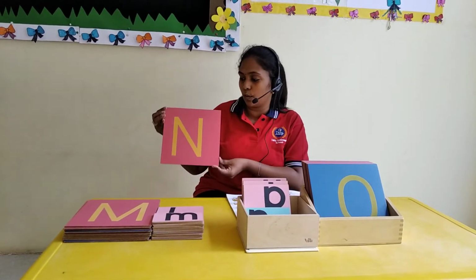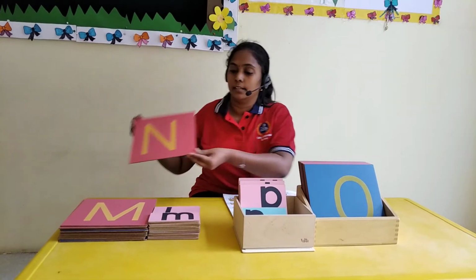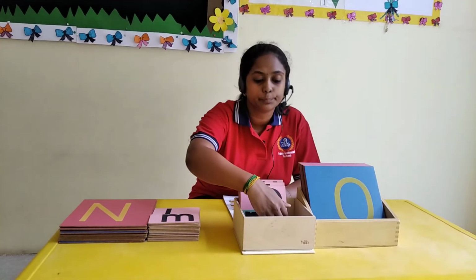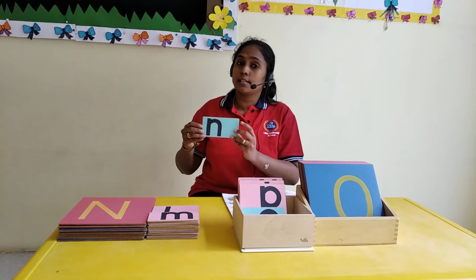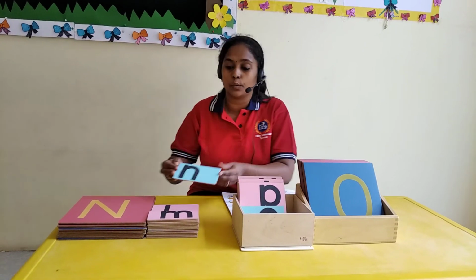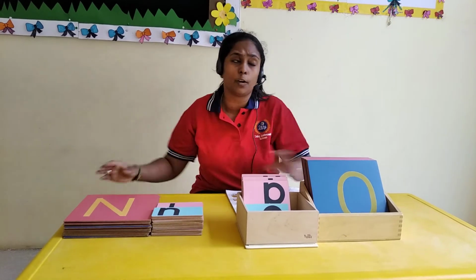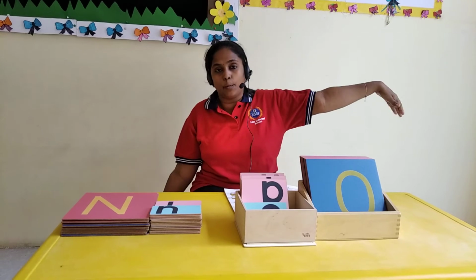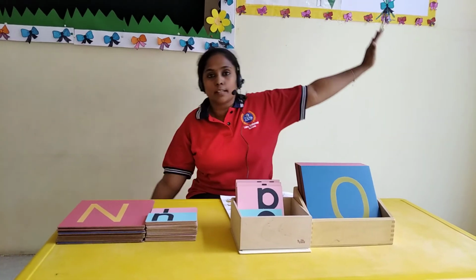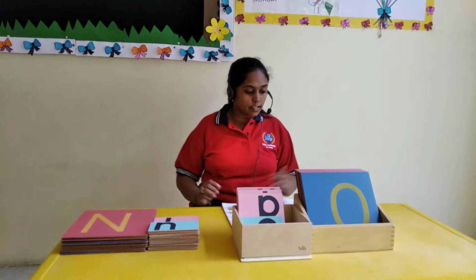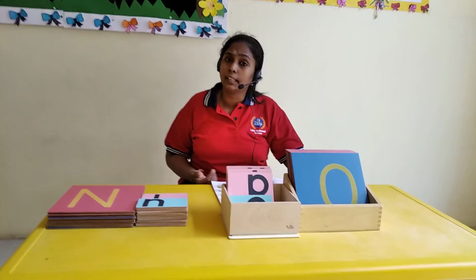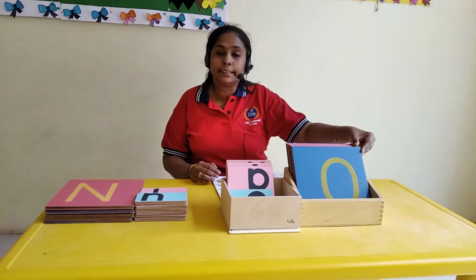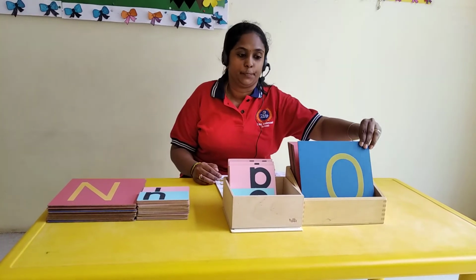Now the next letter sound is N. N is the letter, n is the sound. Have you all seen an aeroplane? When the aeroplane is flying, okay, when it's taking off, it makes a loud noise. It goes nnnn. So just pretend that you all are an aeroplane and make the noise. N as in noise, as in newspaper, as in nest.